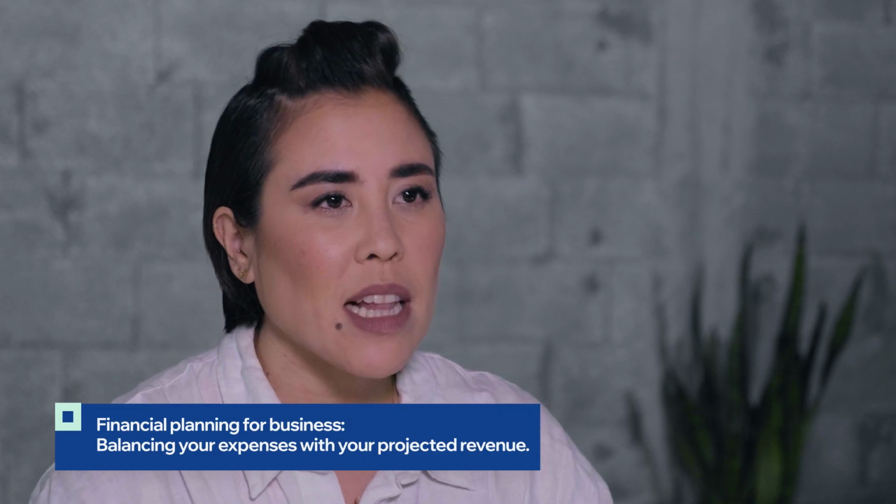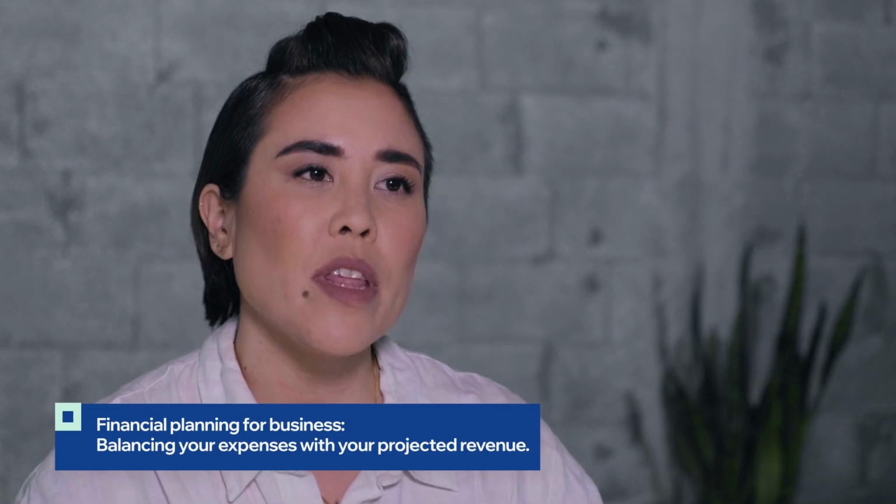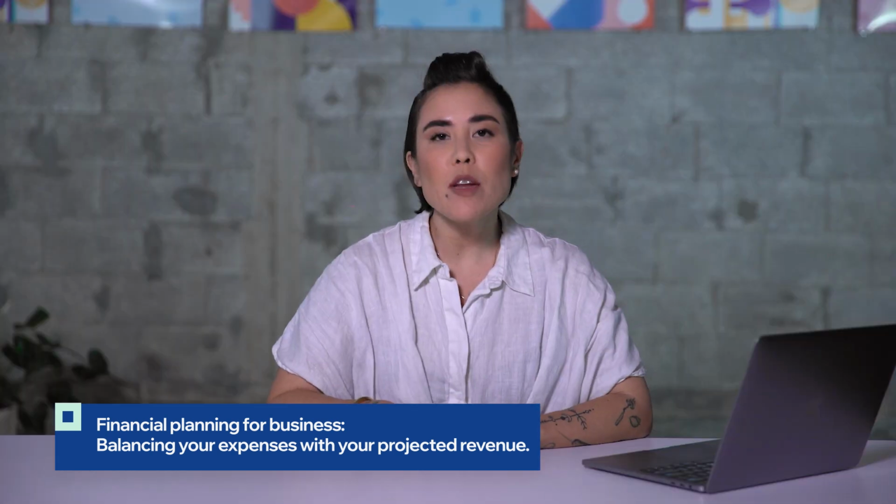So financial planning for your business basically is balancing your expenses with your projected revenue. When we're talking about expenses, we're talking about fixed costs as well as variable costs. Fixed costs are costs that don't change. They're going to be pretty much the same throughout your business. Variable costs are costs that'll change and fluctuate that you can't really control.